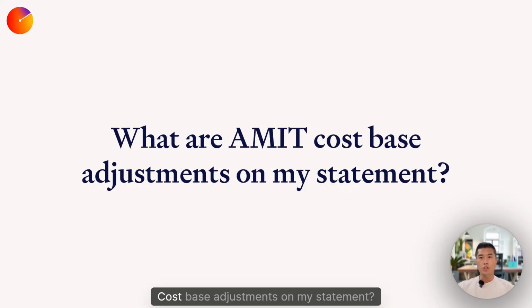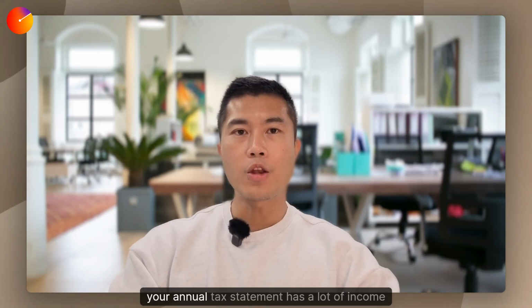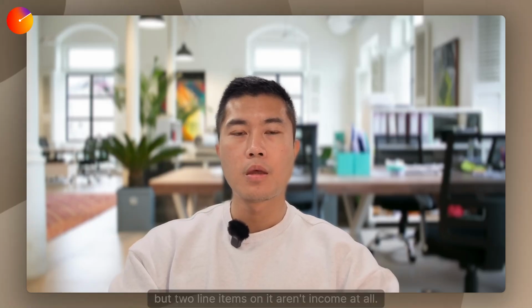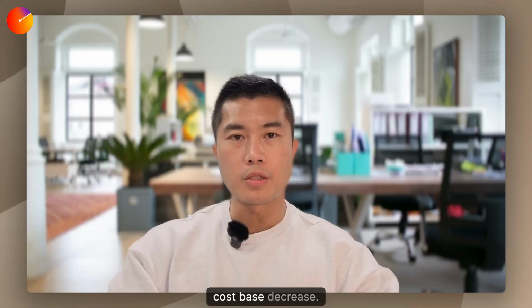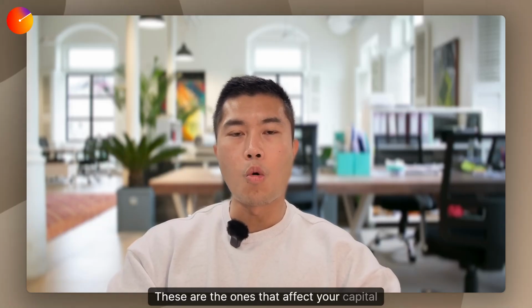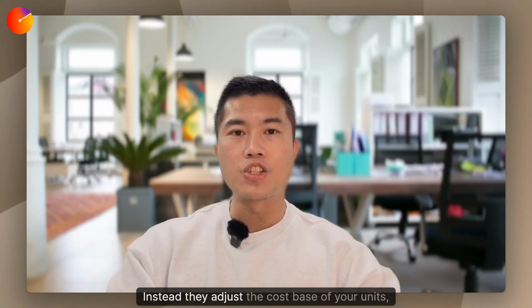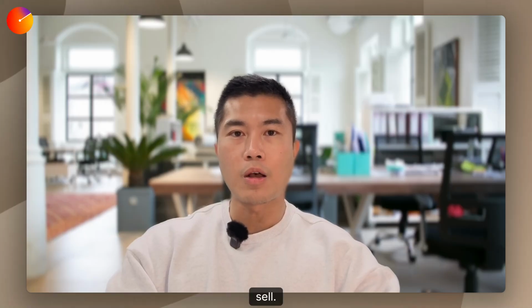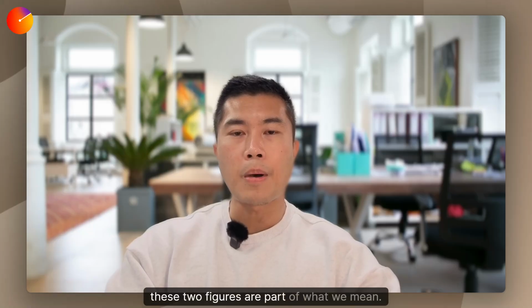What are AMIT cost base adjustments on my statement? If you hold ETFs or managed funds, your annual tax statement has a lot of income lines like dividends or franking credits, but two line items on it aren't income at all: an AMIT cost base increase or an AMIT cost base decrease. These are the ones that affect your capital gains. They don't get declared as income this year. Instead, they adjust the cost base of your units, which changes your capital gains later when you sell. So when we say confirm against your annual tax statements, these two figures are part of what we mean.